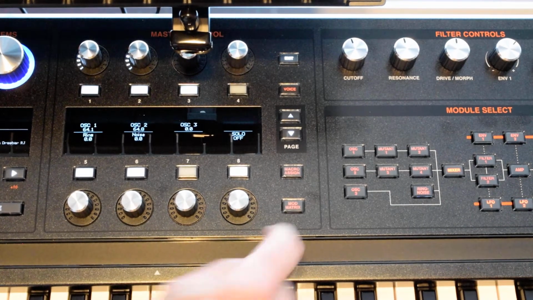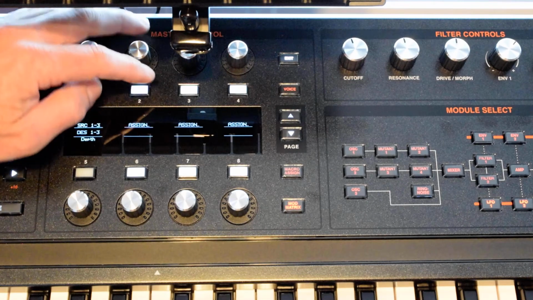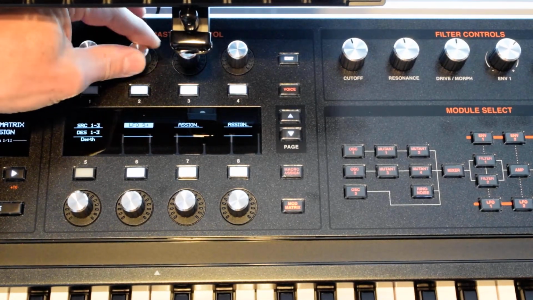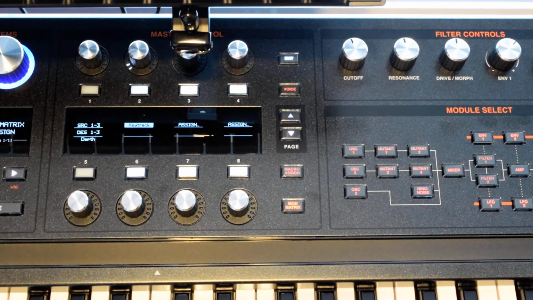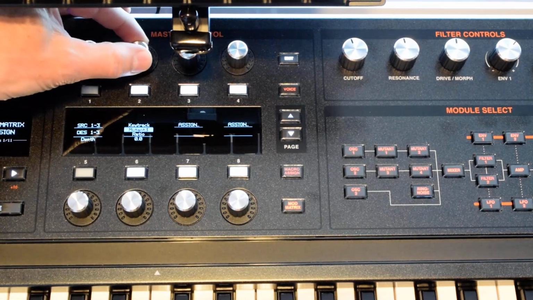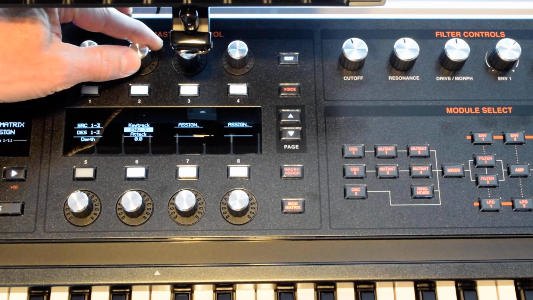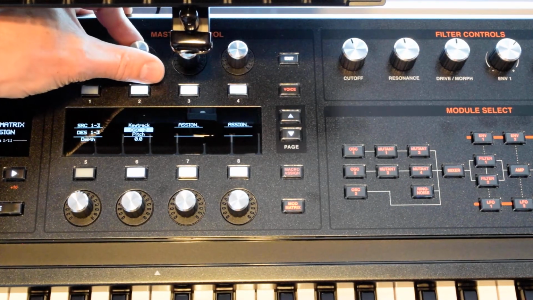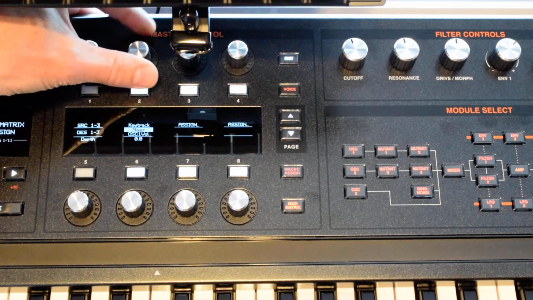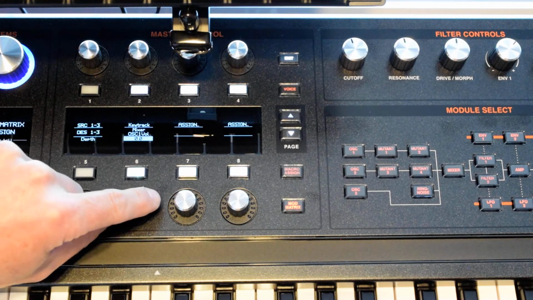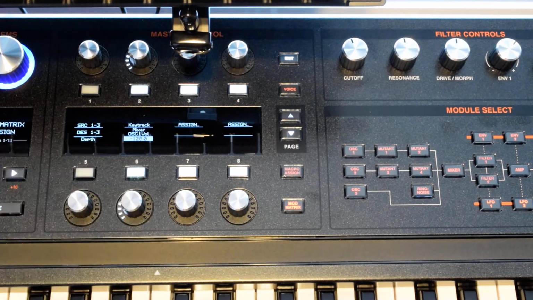So to do the magic, we're going to go into the mod matrix. We're going to assign our key track, which is a parameter that changes depending on where on the keyboard you play. So for the key track, our destination is going to be the mixer. Wherever our mixer is, it's near the front. There it is. And the destination is going to be oscillator 1 volume. So we will make that negative 128.